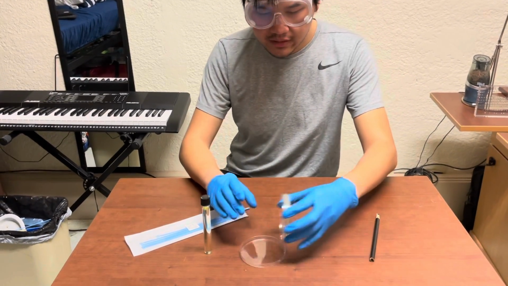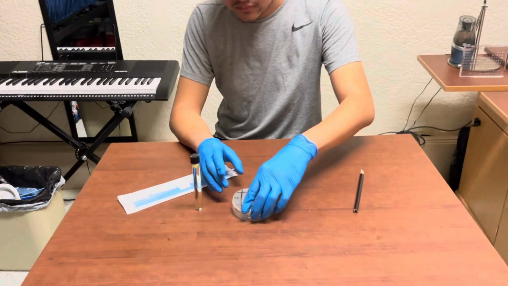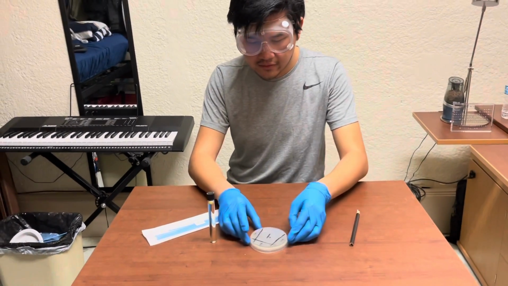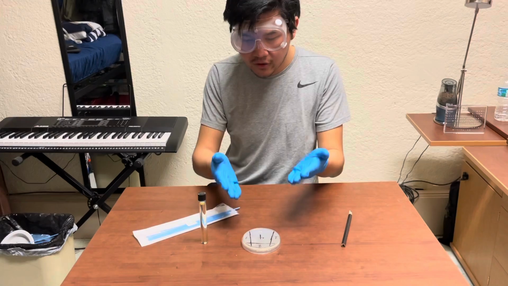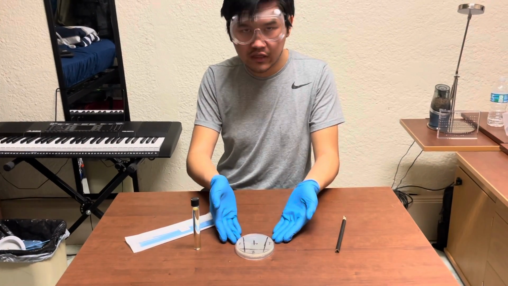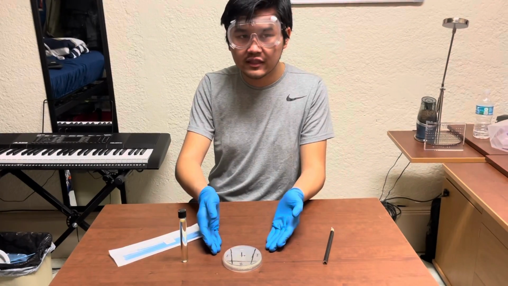I'm going to cap the agar plate now. Rotate counterclockwise 90 degrees, and now this is ready for incubation. And that is how you streak for isolation using the quadrant method.